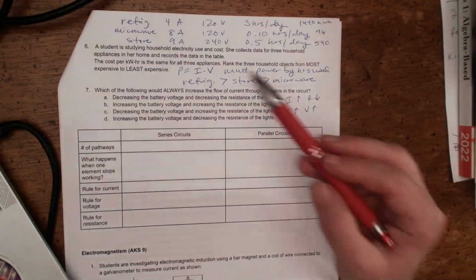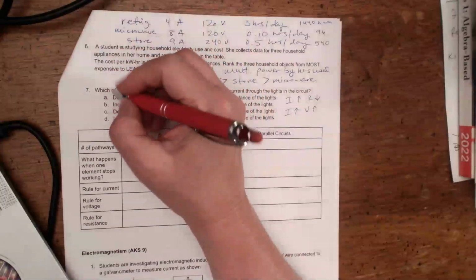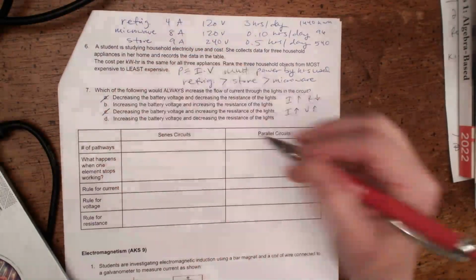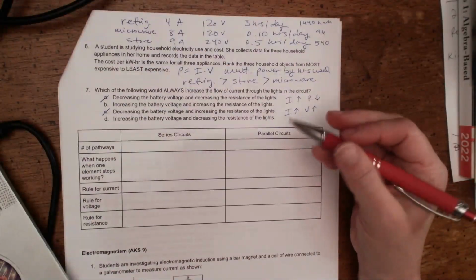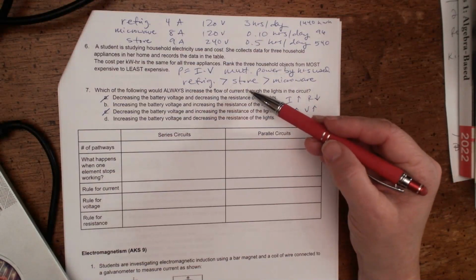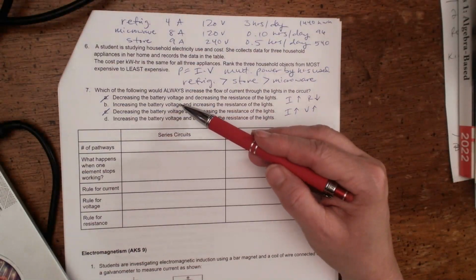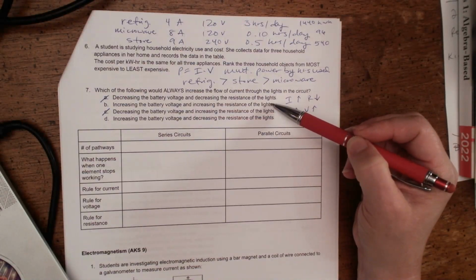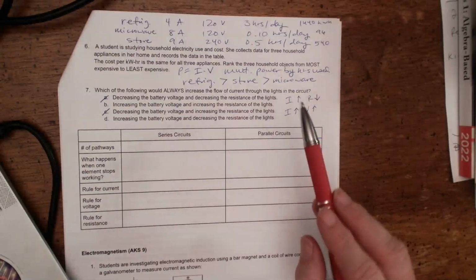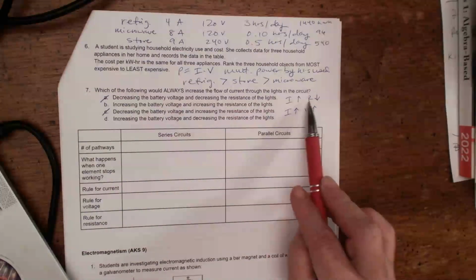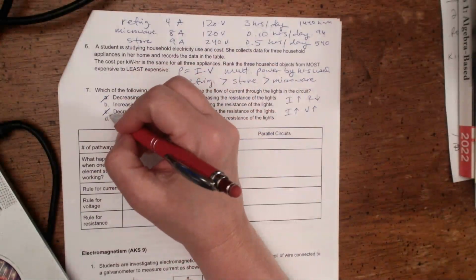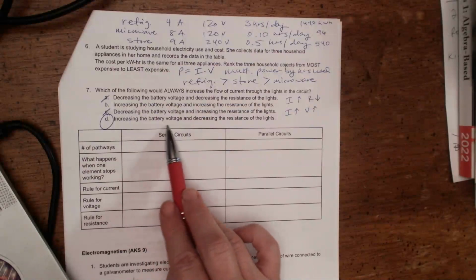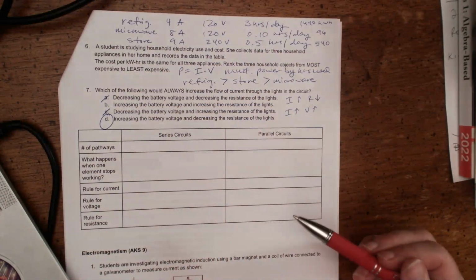Let's see. We're going to X out the decreasing voltage ones, because we know that if we decrease voltage, that's not going to increase current. So increasing the voltage and increasing resistance, that would not increase current, because current and resistance are inverse. So I'm going to go with D, increasing voltage and decreasing resistance.